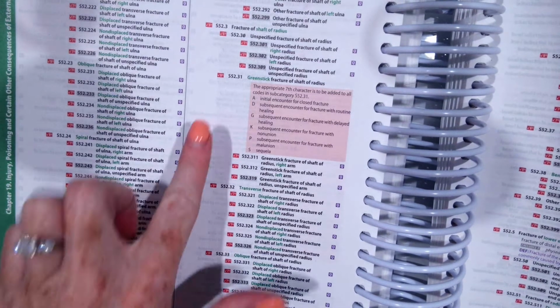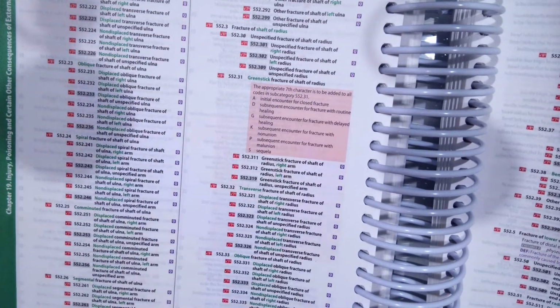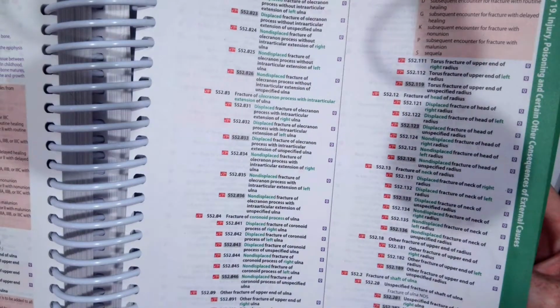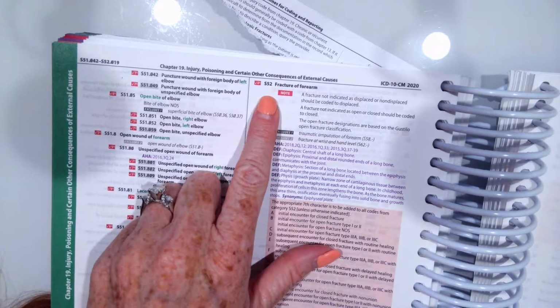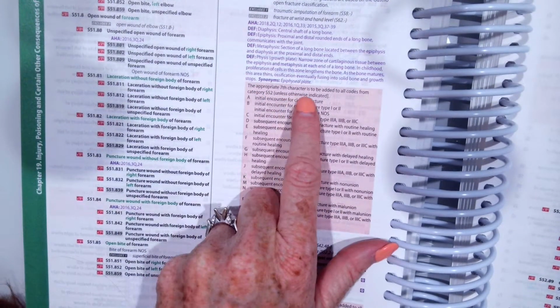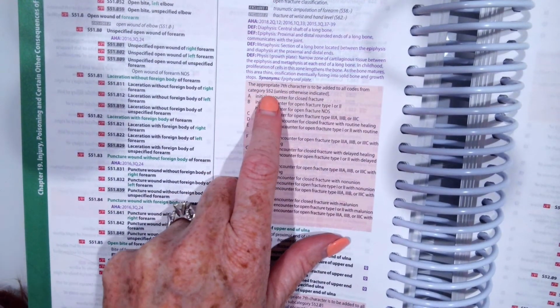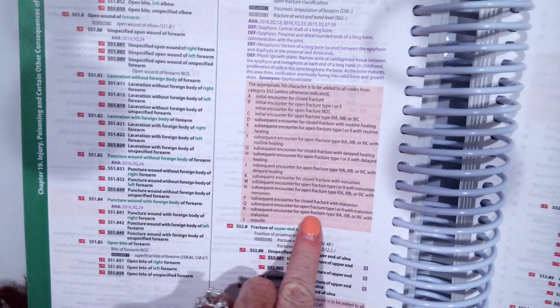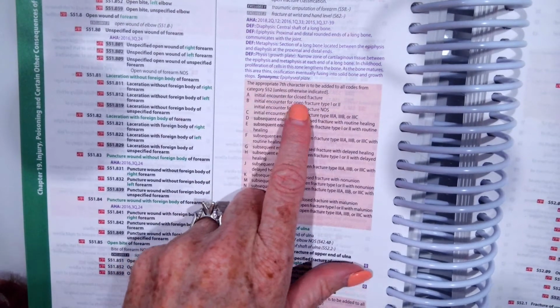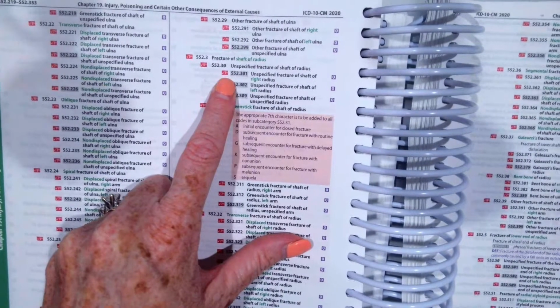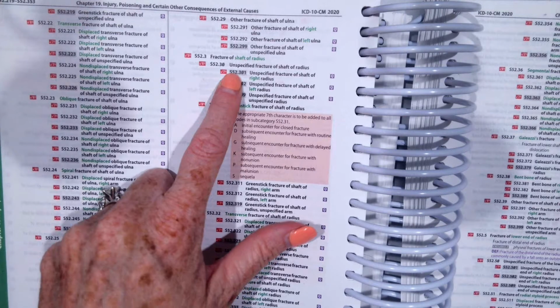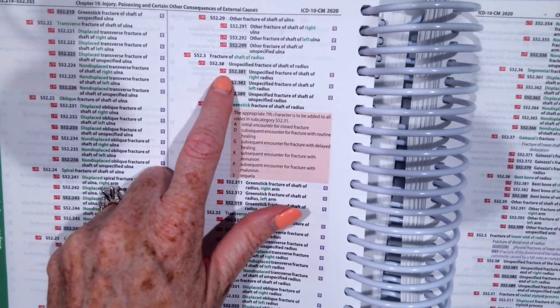And if you need to find your seventh characters, you want to go to the beginning of the category. So we're going to flip back here. And it tells us at the beginning of category S52 for fracture, the appropriate seventh character is to be added to all codes from category S52 unless otherwise indicated. So we would pick A for an initial encounter for a closed fracture. You can see all the other choices. I won't read them to you. But our code would then be S52.301A. Again, that seventh character note lets you know you need a seventh character for this code.